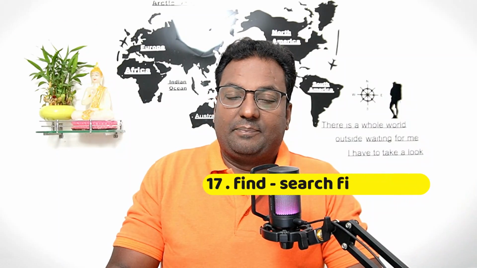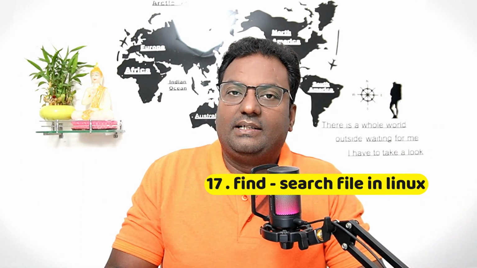Now what is the purpose of the find command? The find command is used to find a file inside a Linux system, wherever that file is. If that file is in /var/data or /tmp or /etc or /opt, in any directory, and you don't know the exact location of splunk.log, how are you going to find it?